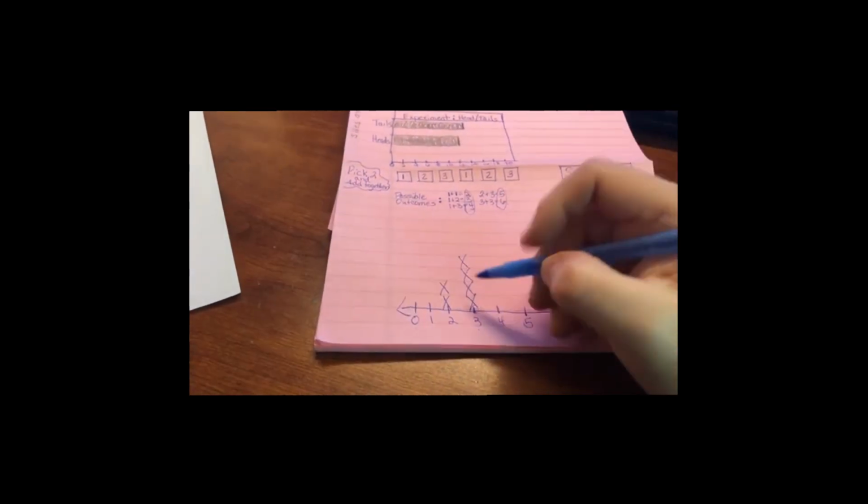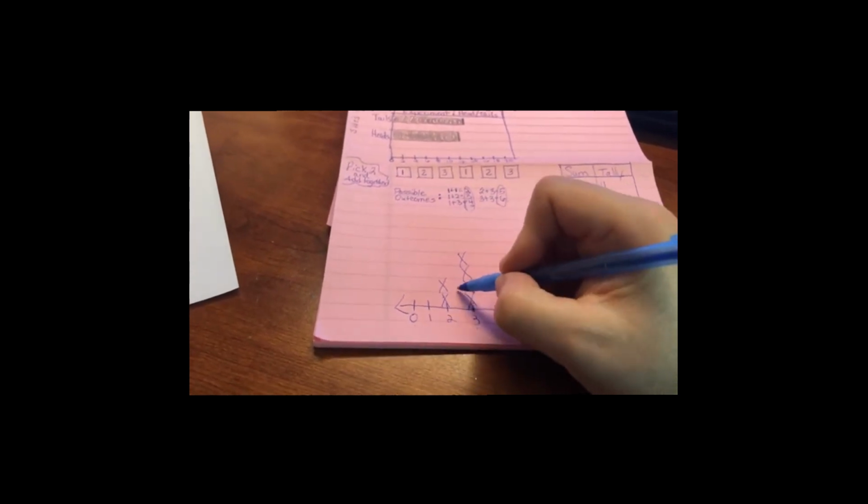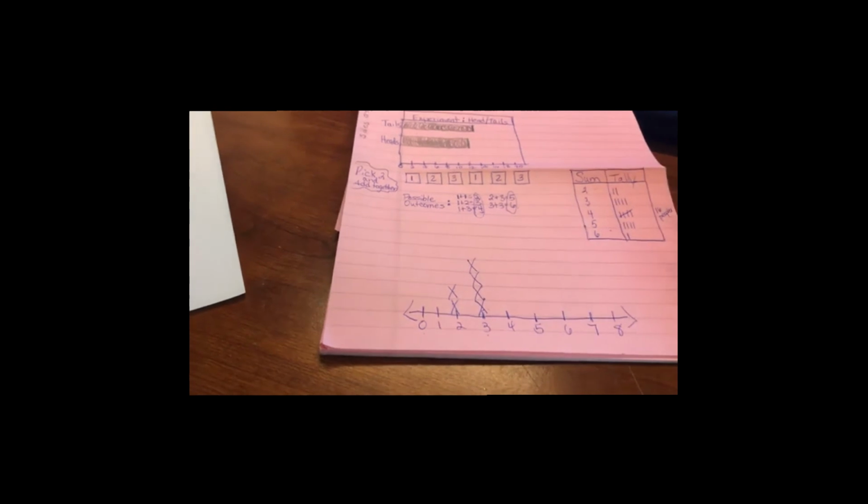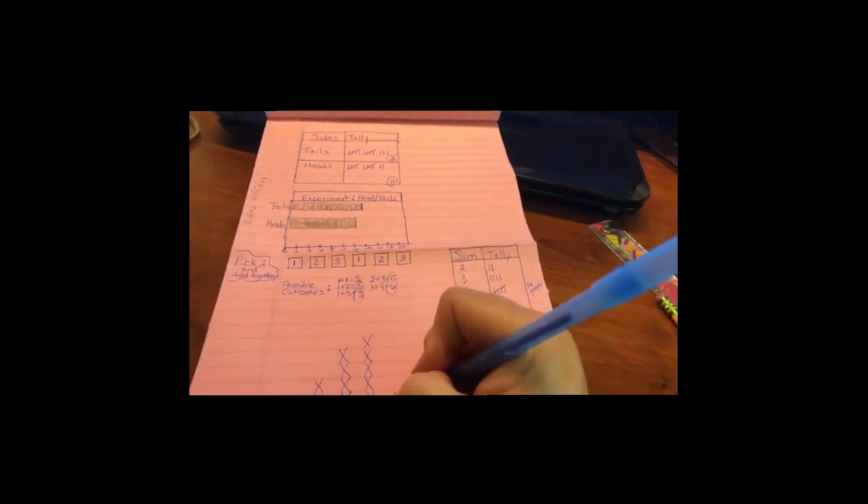If you do like these X's this big, but then you make teeny tiny X's next to it, they could either look like the same amount, or the one with more X's could actually look smaller. So if you try to keep your X's the same size, it'll give a better picture of what's going on in your graph. So 5 people got 4 as their sum. So I go to my 4 and I do 1, 2, 3, 4, and 5. 4 people got 5 as their sum. So I go 1, 2, 3, 4. And 1 person got a 6.